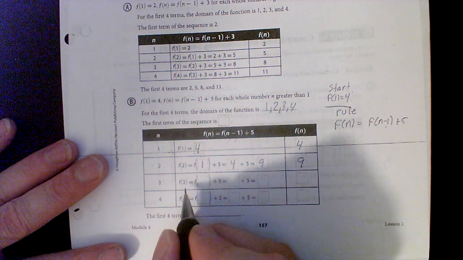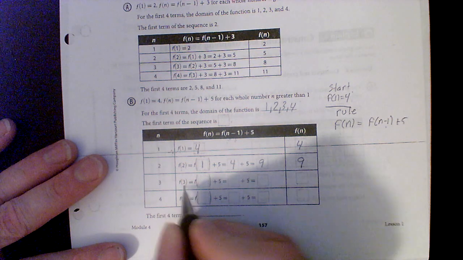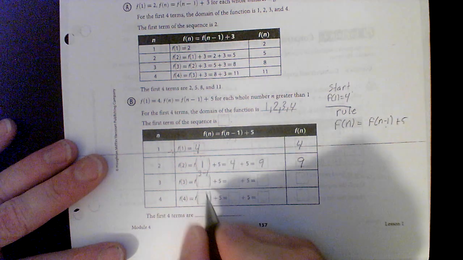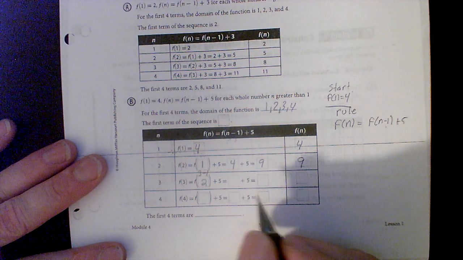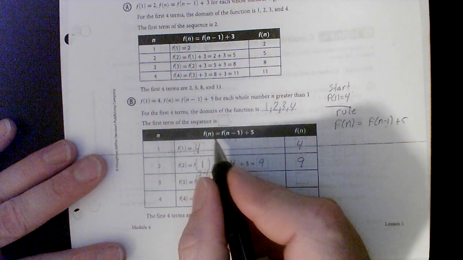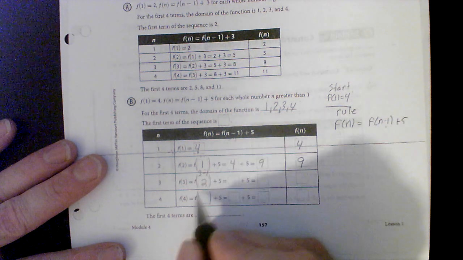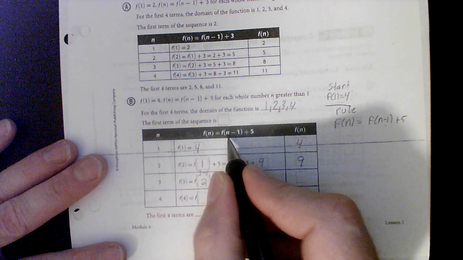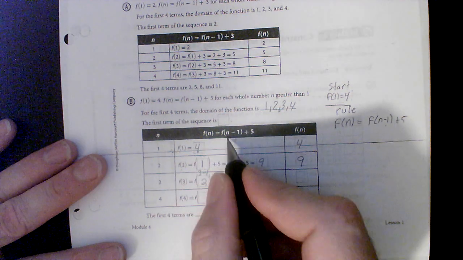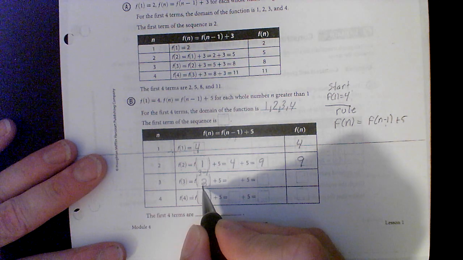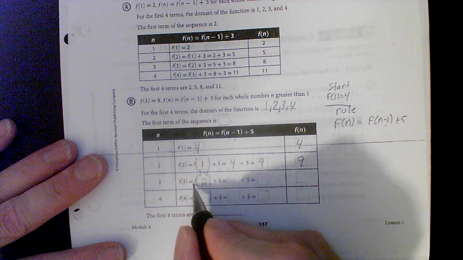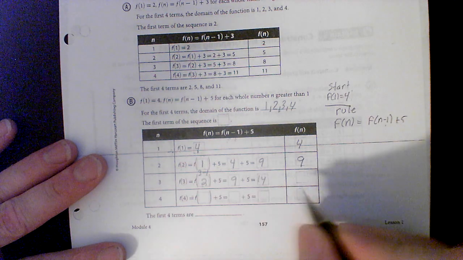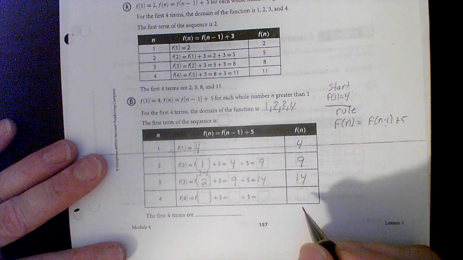Now then look what they say here. To find the third term, you have the third term minus 1. This would be the third term minus 1, which is the second term. And that's all this means. It says whatever you plug in here, plug in here. So if I plug in 4 here, I'm going to plug in 4 minus 1. I just plugged in 3. So I plug in 3 minus 1, which is the second term. Well, the output for the second term we know is 9, and 9 plus 5 is 14. So I come over here and write 14.